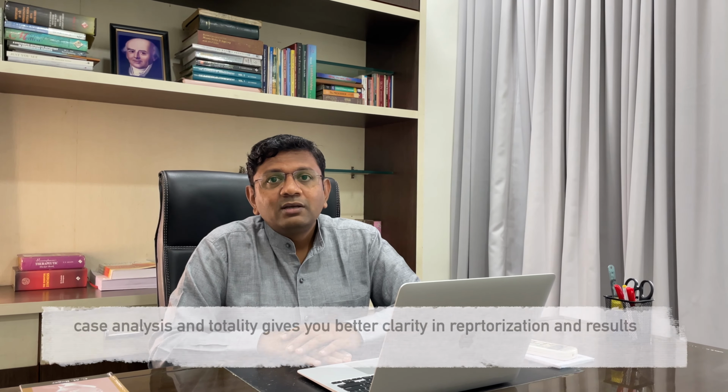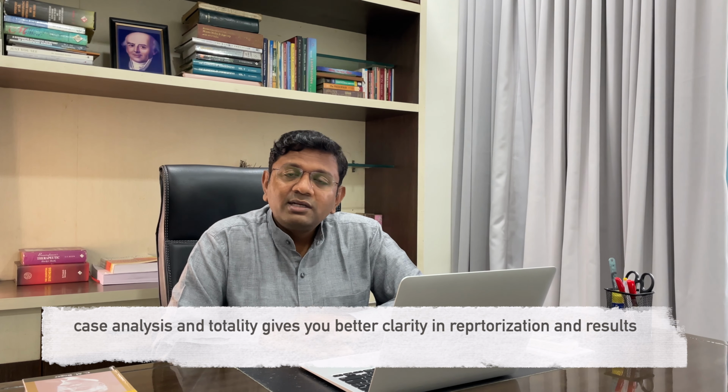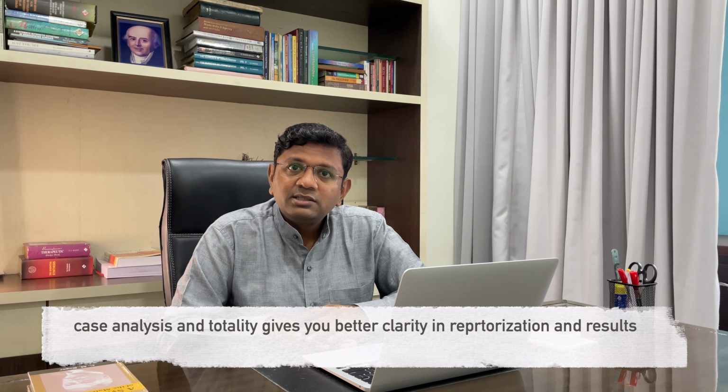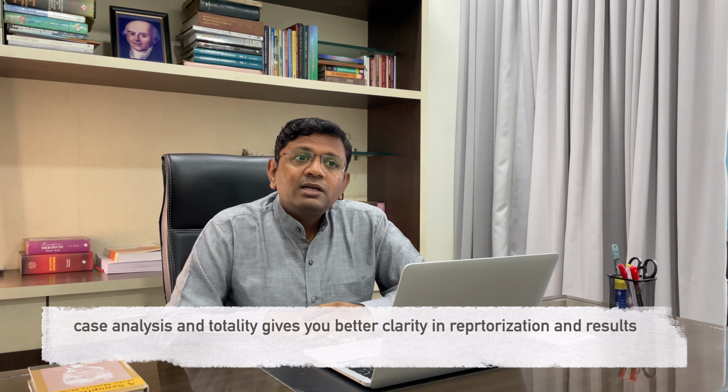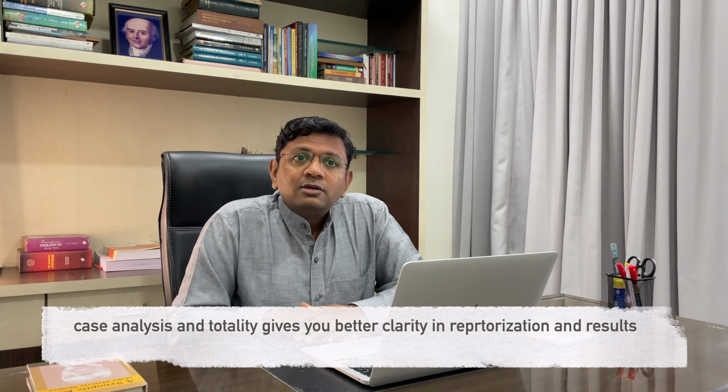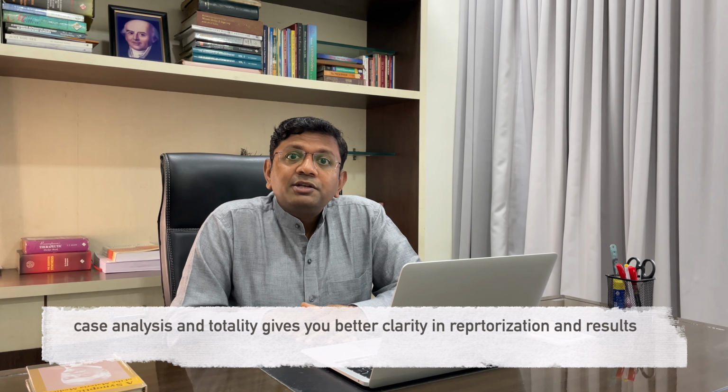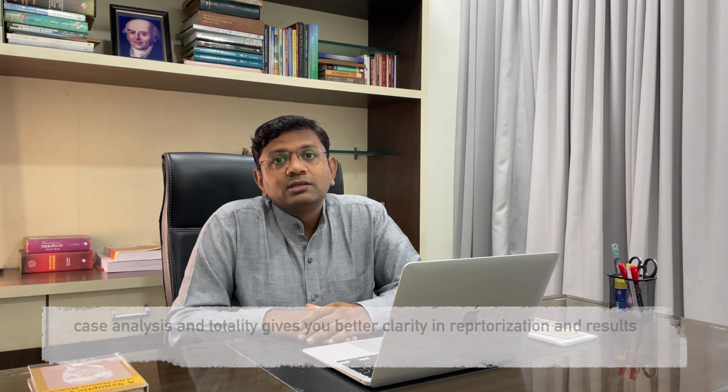Then you will get an idea which symptoms or elements of the case are important, and make a totality. After making a totality, you should repertorize the case properly. This will give you a better result in the form of a group of medicines, and your repertory result will give you a better result in the form of the essence of the case.